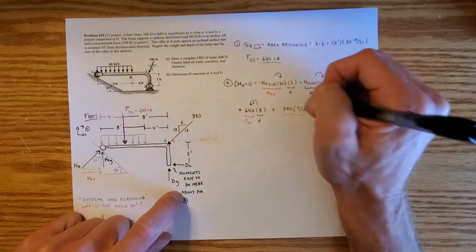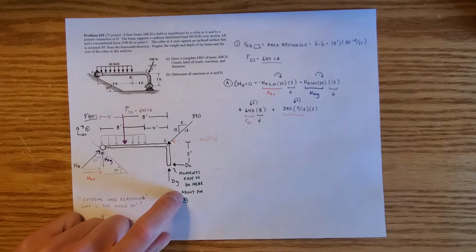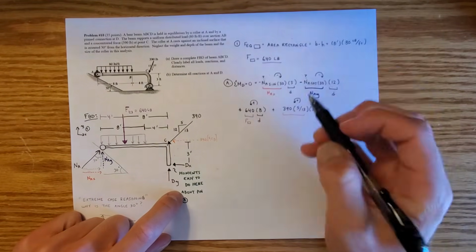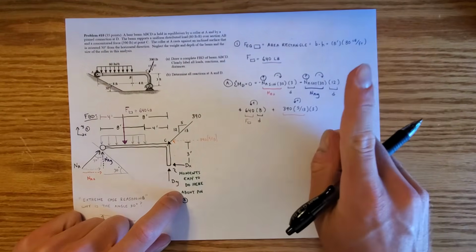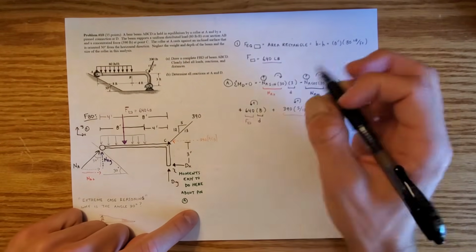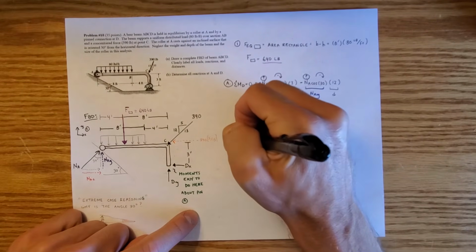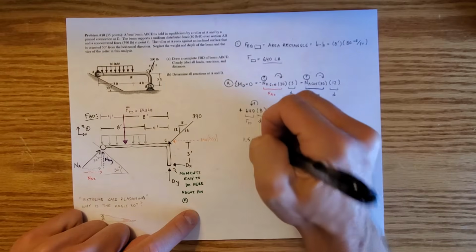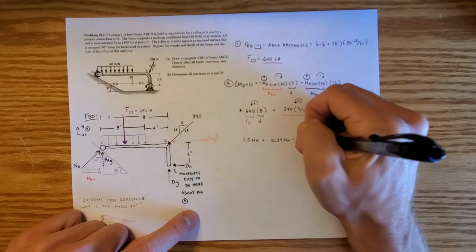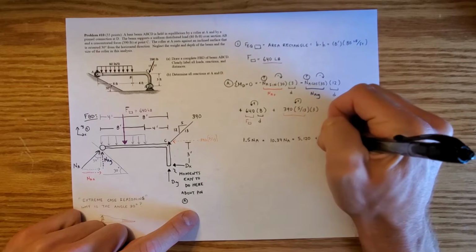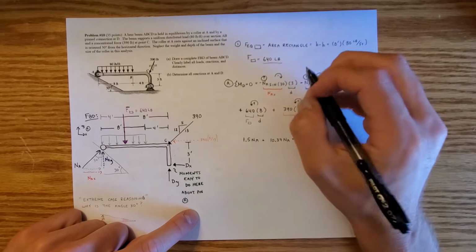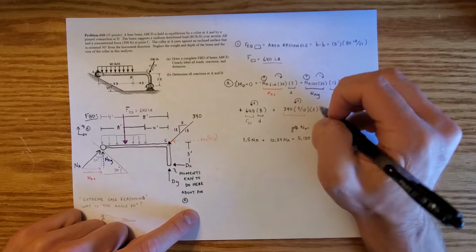So this is going to be plus, this is counterclockwise, and from this, what you can see is that the only thing that we don't know is our variable NA. So we can solve for that because we have one equation, one unknown, and this is why it's good to do the moments first. Now we can pretty much plug and chug. What we'll find is that we get 1.5 NA plus 10.39 NA is equal to 5,120 plus 450. Now we can isolate all of this, solve for NA, and that will tell us that NA is equal to 468.4 pounds.